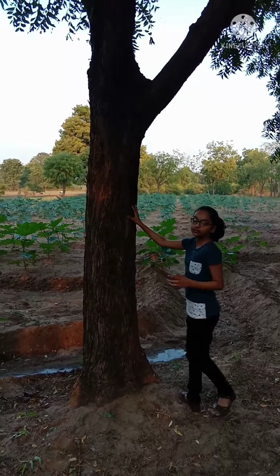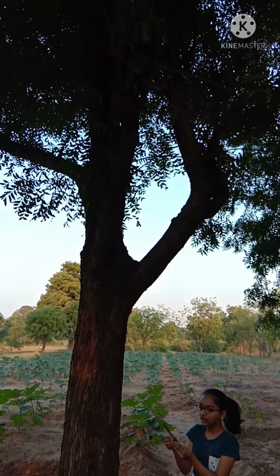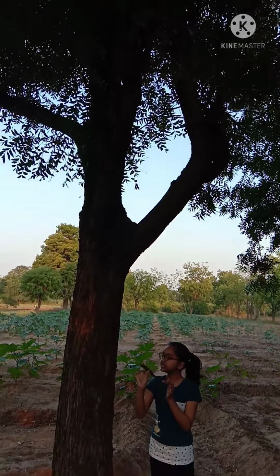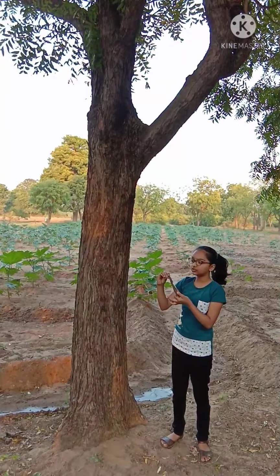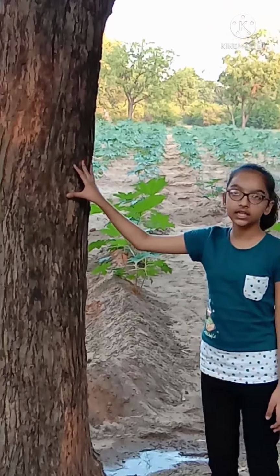Now here we have this neem tree, as you can see, and the bark is brown in color, very dark brown, and you can see it is too hard, right? So this is the neem tree, basically a tree.